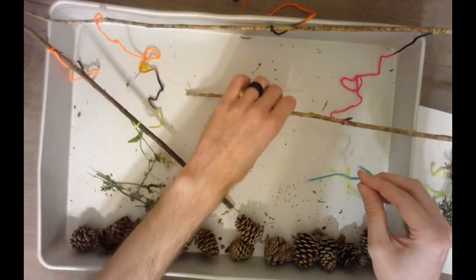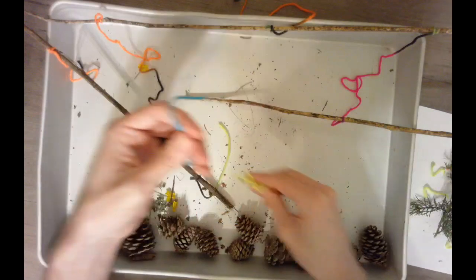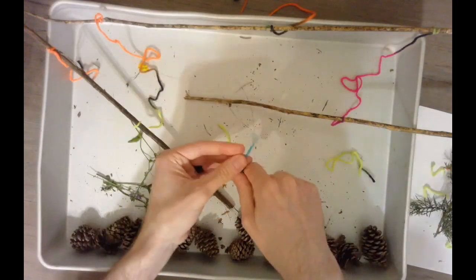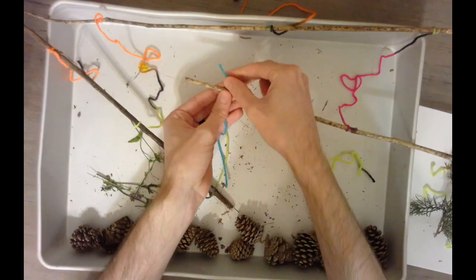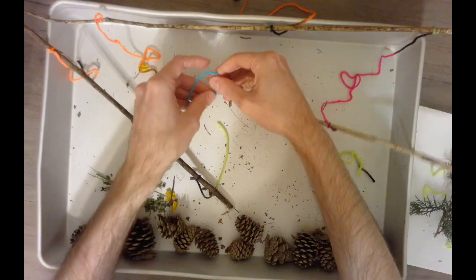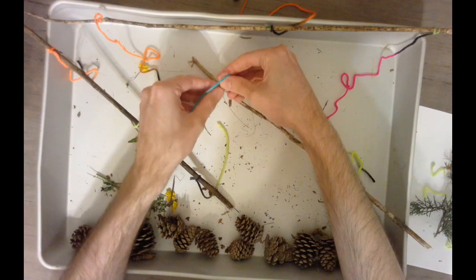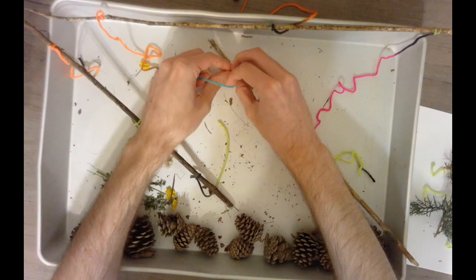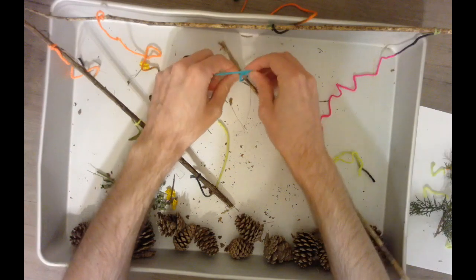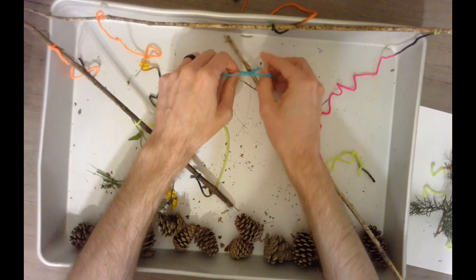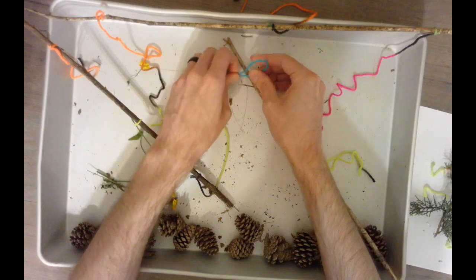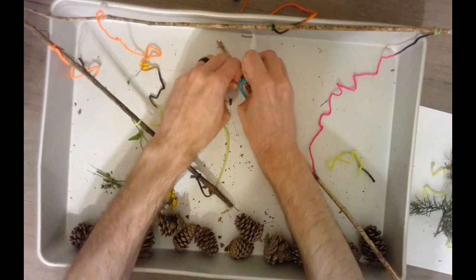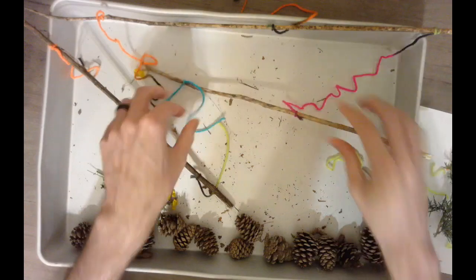our second shorter stick and tie our two strings. So we're going to go to the left side. I'm going to tie my string around the left side and make a knot. Make sure it's on there tightly.